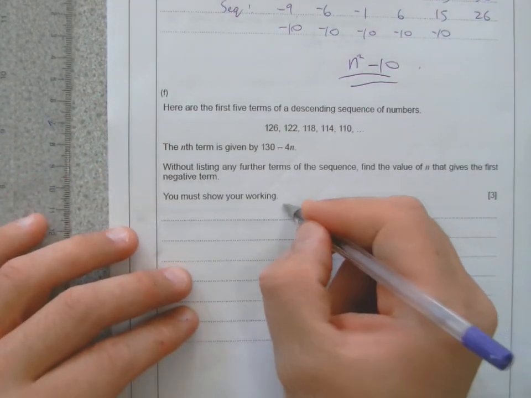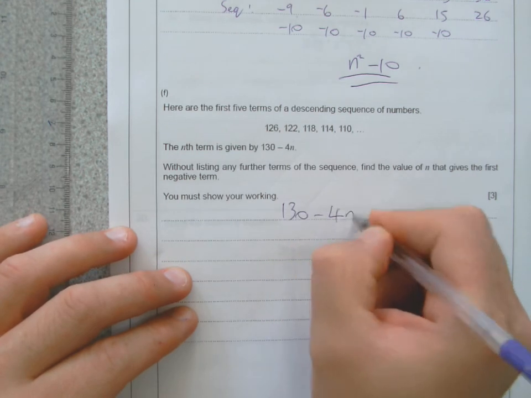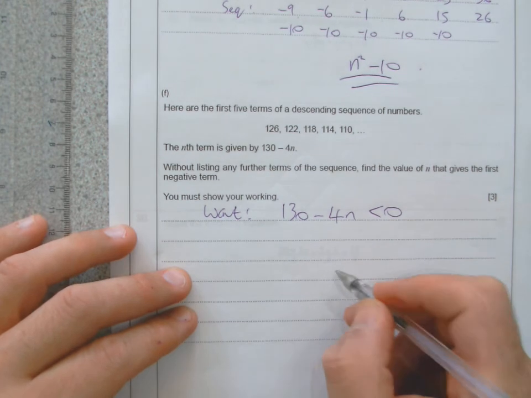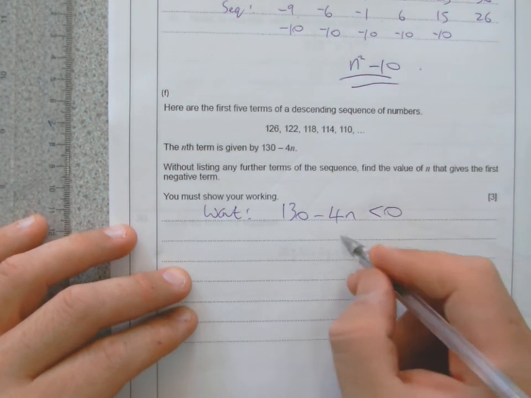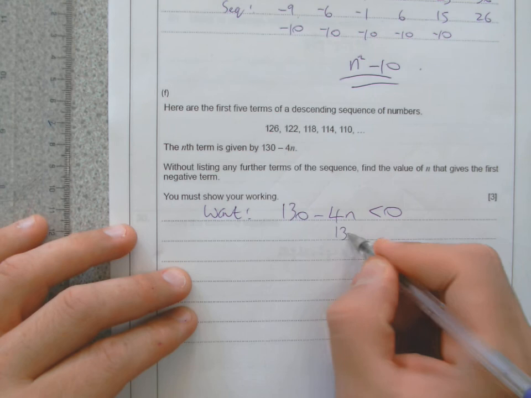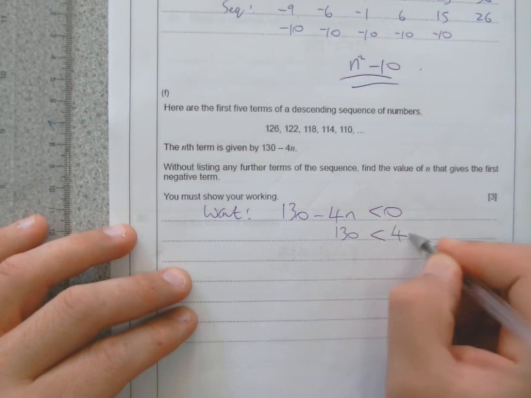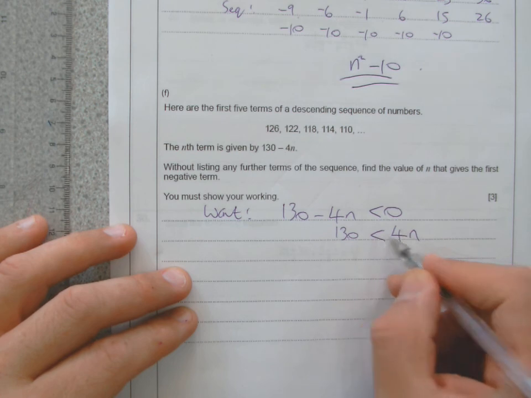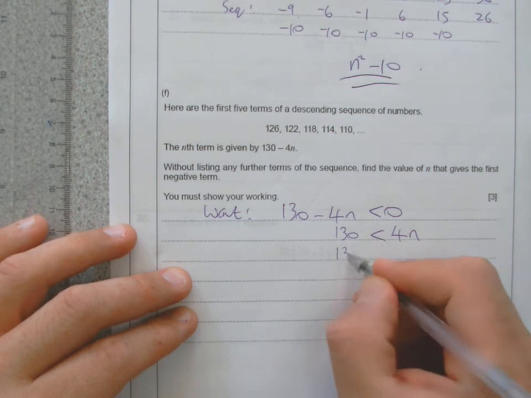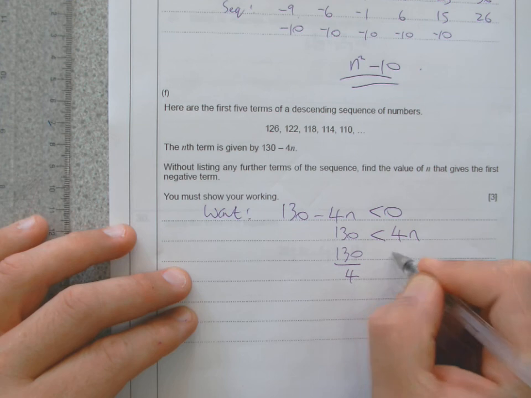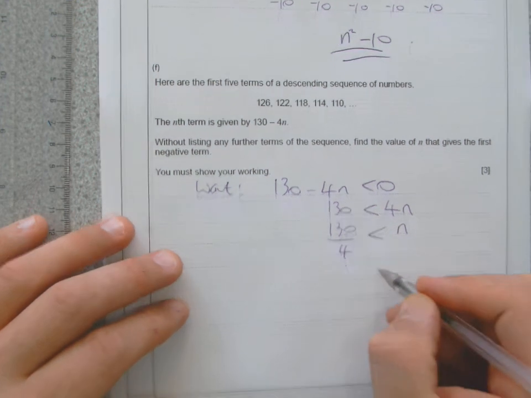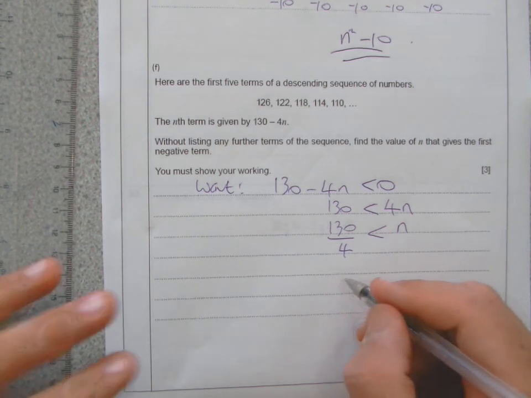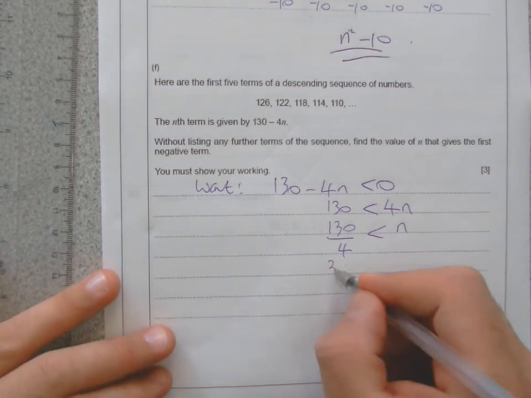So what I say is, we want this to be less than 0. We want it to be negative. And we can solve this now. If we take that minus 4n over the other side, it becomes plus 4n. Then just treat it like an equation, but keep the inequality sign. Take the 4 over and divide. 130 divided by 4. Well, half of 130 is 65. Half of that is 32.5.